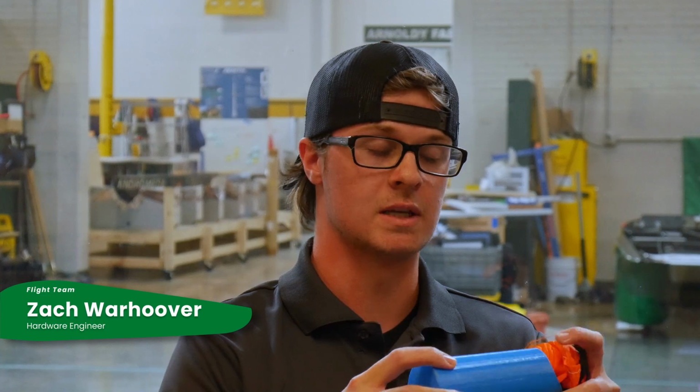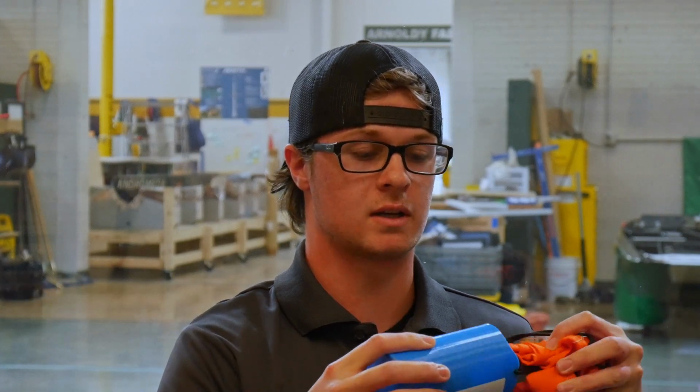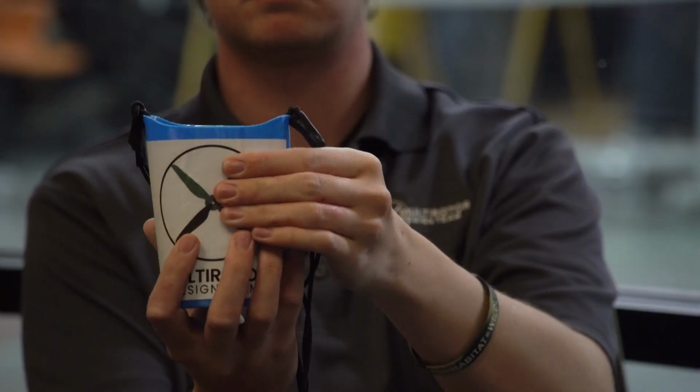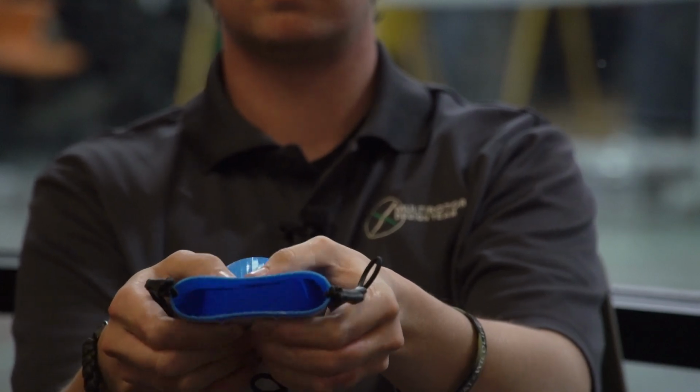For payload delivery, we decided to go down to 2 bottle capacity, and we'll just do multiple landings to complete the mission. This is also another 3D printed component. It's made of TPU, which is a rubber-like material. It's very squishy, and so it's very impact resistant.